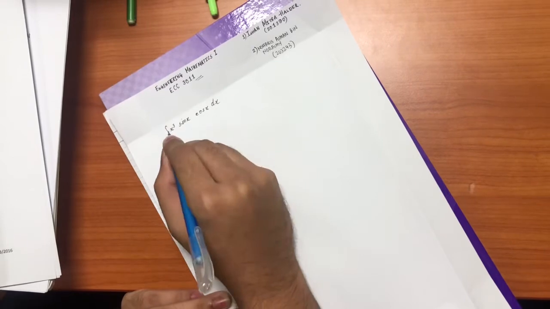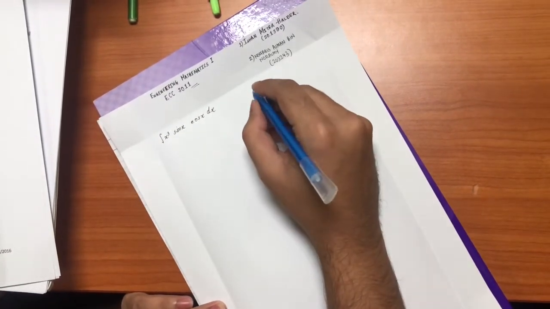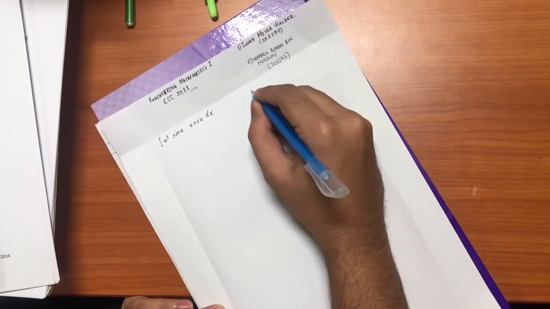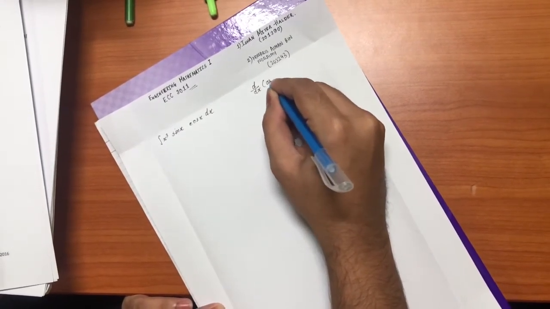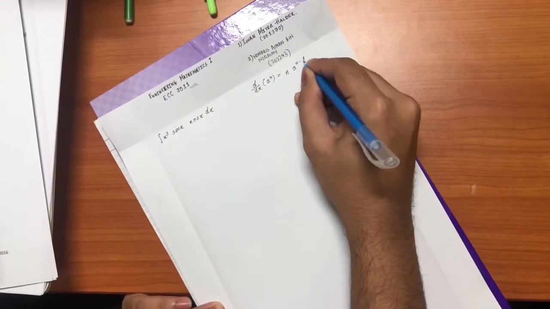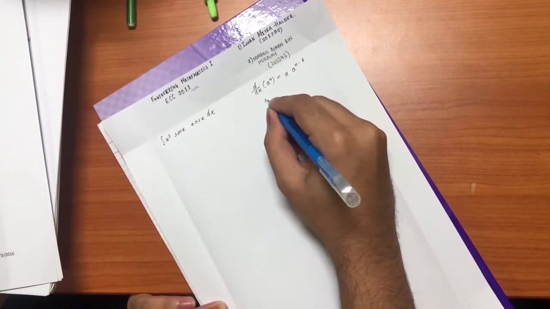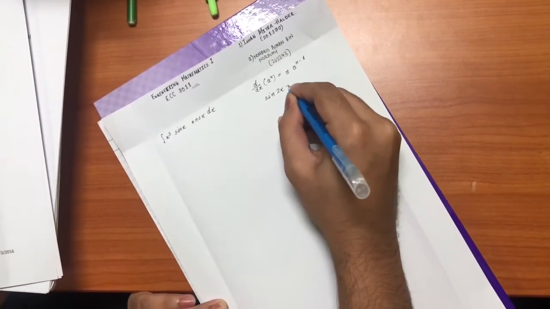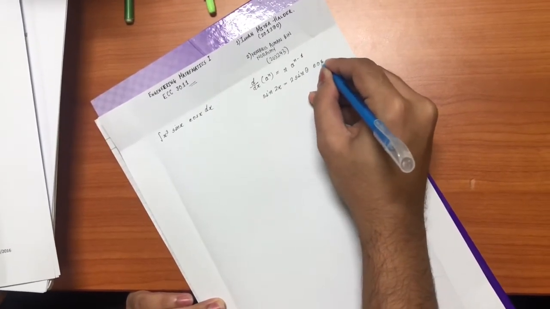For this question, we will need three major equations, to be precise. The first one will be the easiest one: d/dx of a to the power n equals n a to the power n minus 1. The second one we will need is sin 2x equals 2 sin theta cos theta.